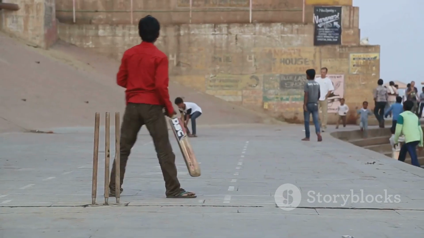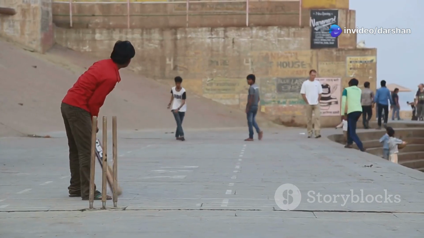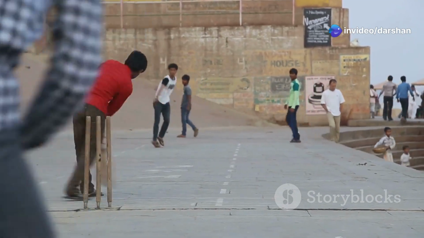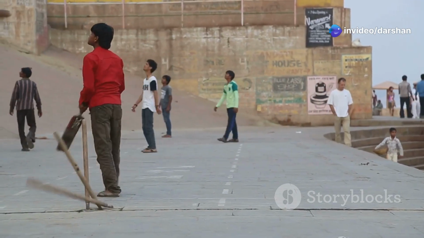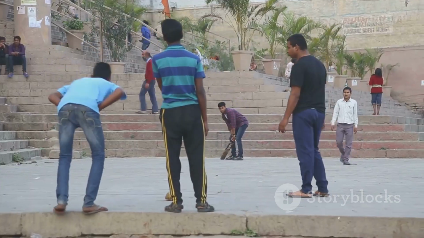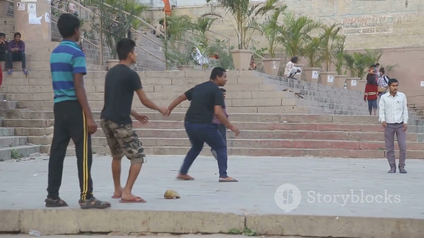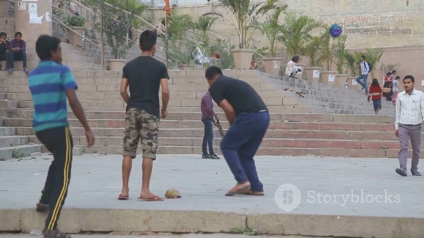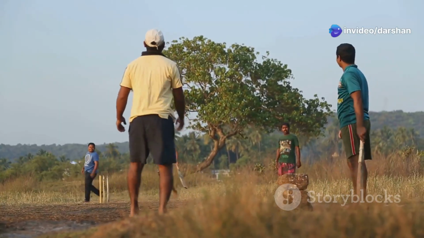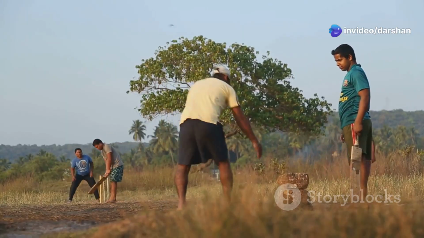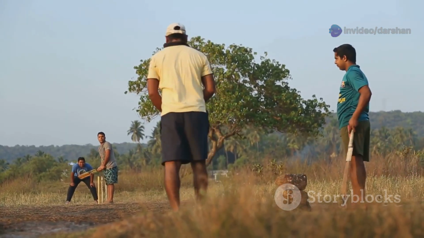By the early 17th century, cricket had captured the attention of adults, becoming a popular social activity in villages across England. The game provided a welcome respite from the rigors of daily life, offering a chance for camaraderie and friendly competition. As cricket's popularity grew, so too did the need for more formal rules and regulations.